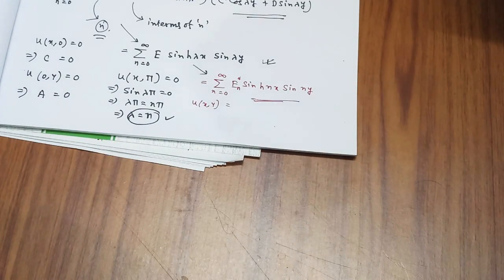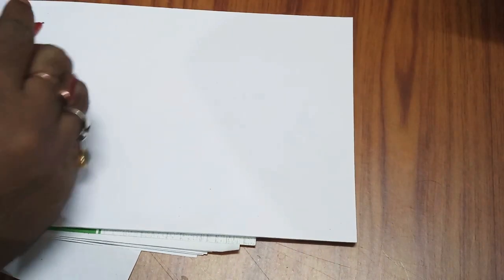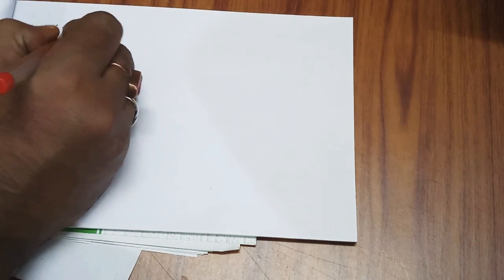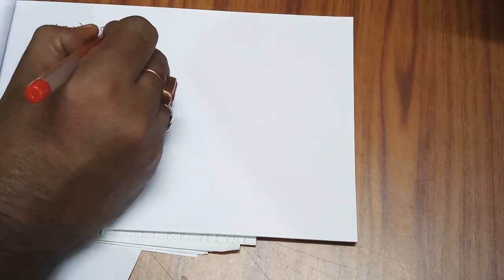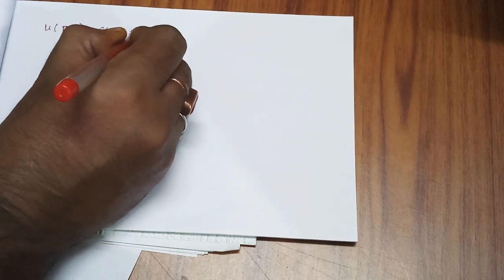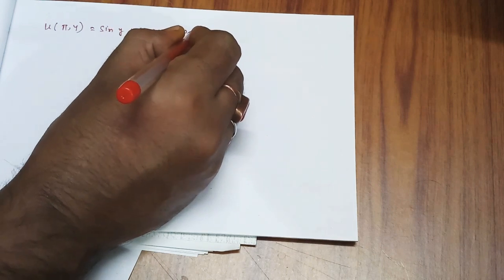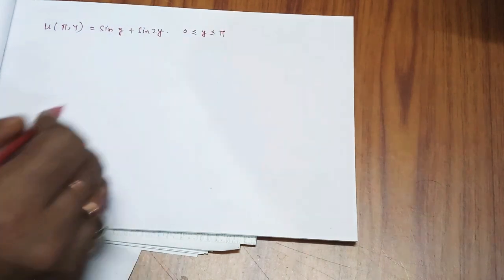Now we are in a position to use the last condition, which says that u(pi,y) is given as sin y sin 2y, for 0 less than or equal to y less than or equal to pi.